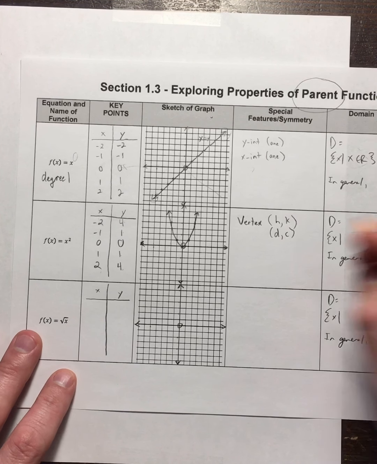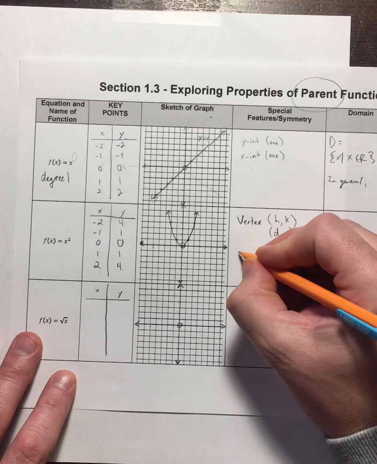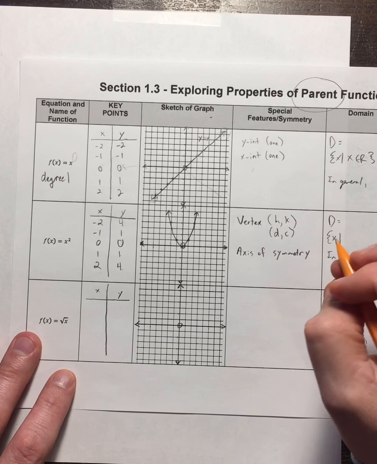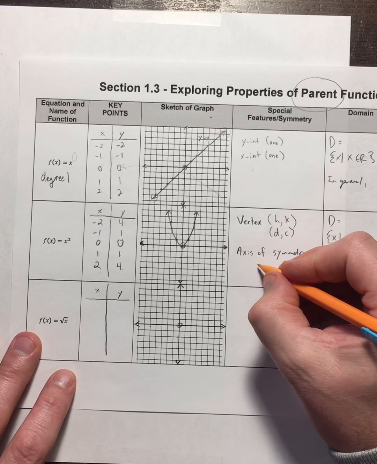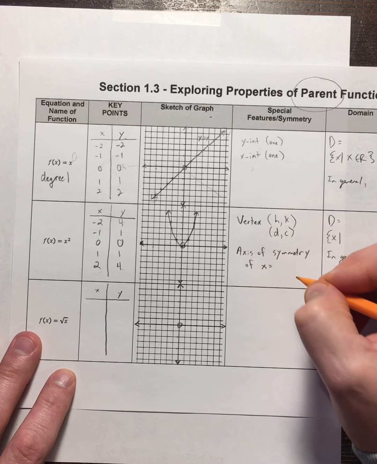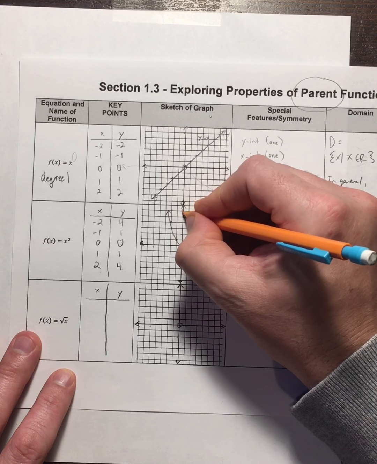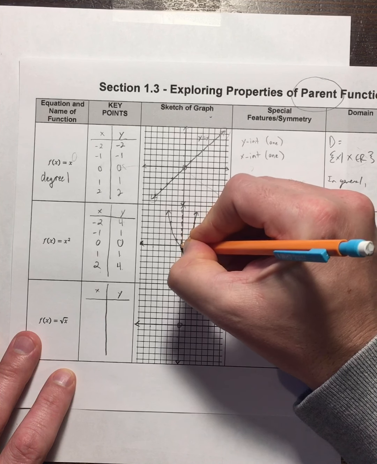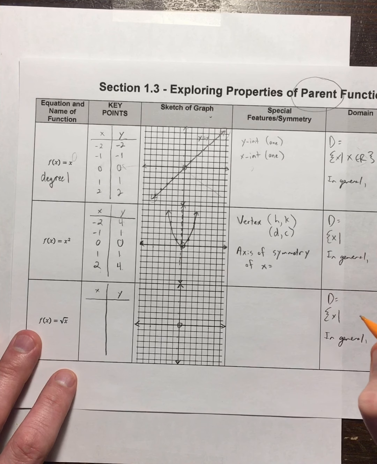It is symmetrical. It does have an axis of symmetry at the vertex, and it's always x equals something, a vertical line, so there's a vertical axis of symmetry. I'm just going to put it a little bit offset here, just so you can see it very well.